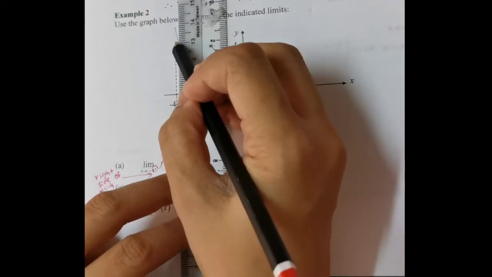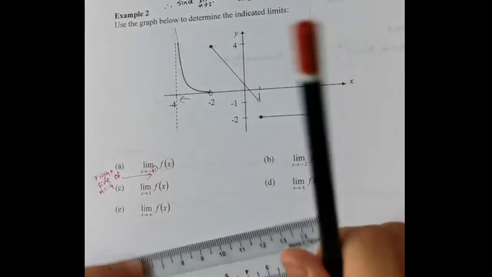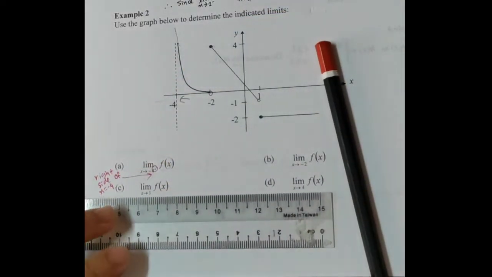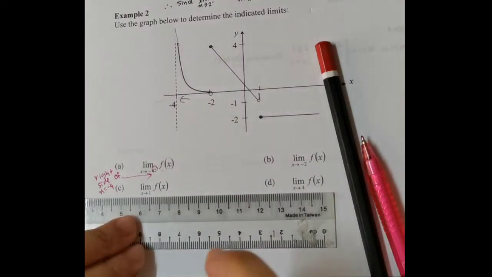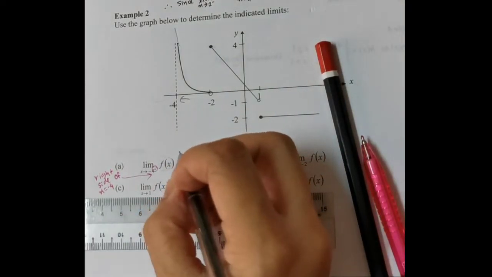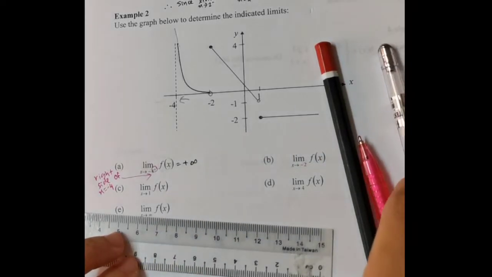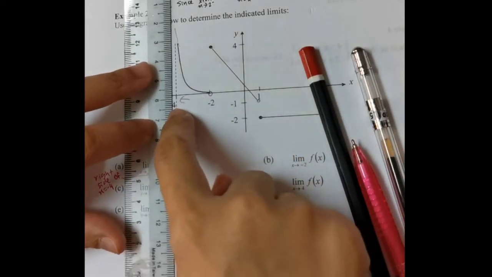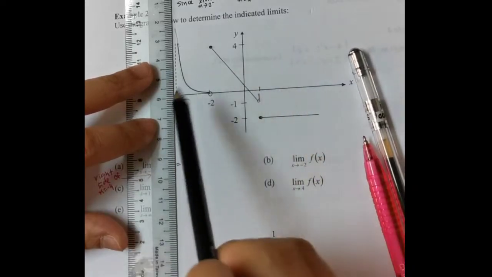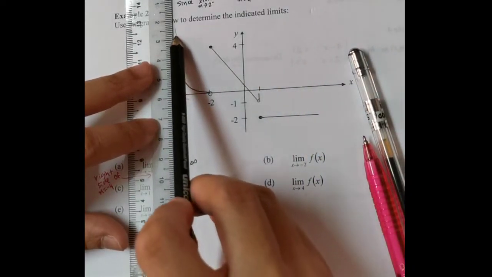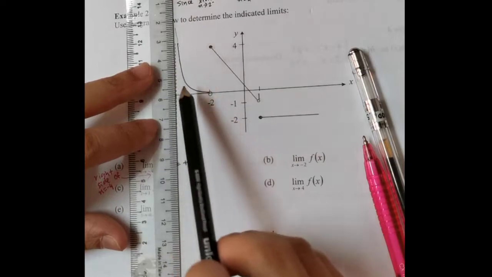It's going to infinity. Okay, so the answer here would be equal to positive infinity, because the value of y at -4 from the right side is approaching positive infinity.